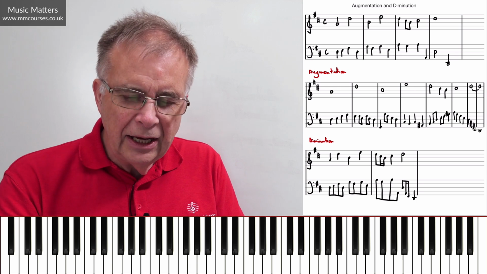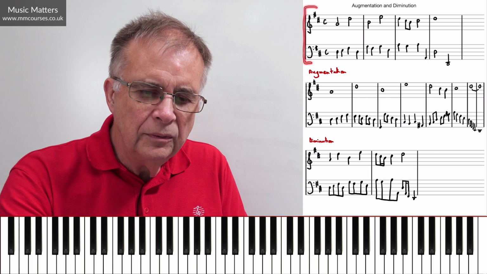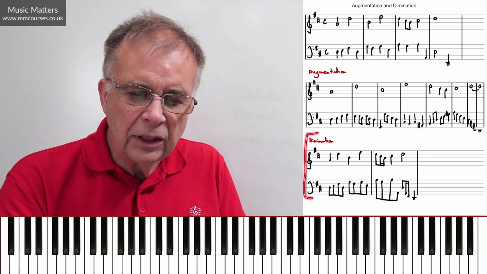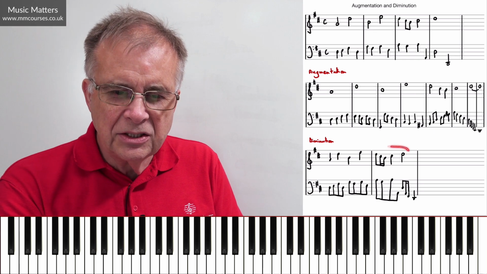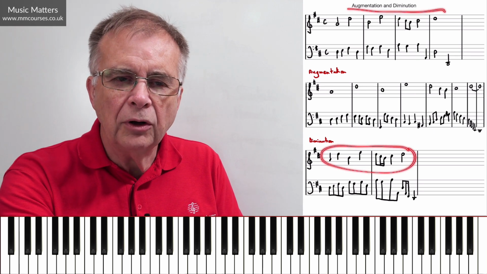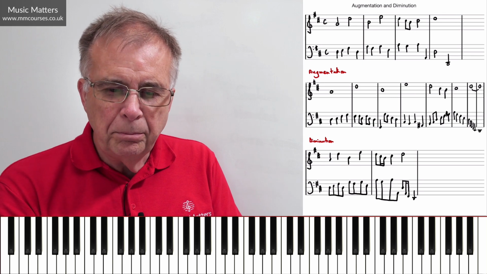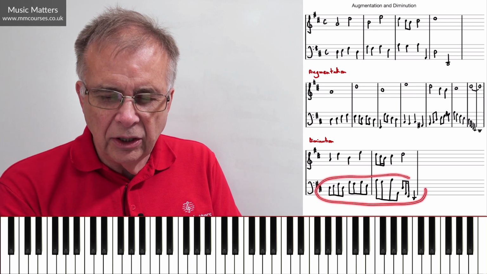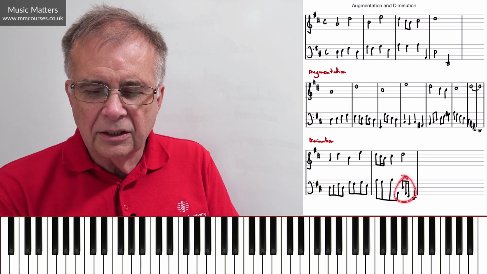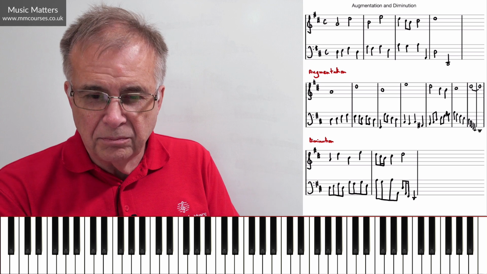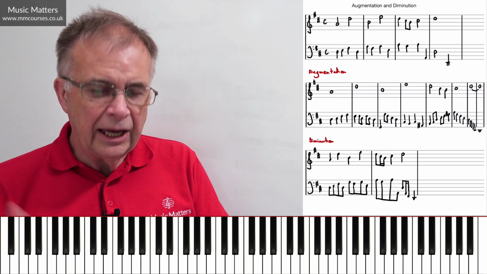So let me now show you what's going on here. If I play the original and then play the same thing in diminution, you'll see how it works the other way. So exactly the same melody as we've got here, but all the notes half the length. And the bass line, okay, I've got this going in basically 8th notes, even using 16th notes there to match up with these. And you'll get the idea of how this one sounds.